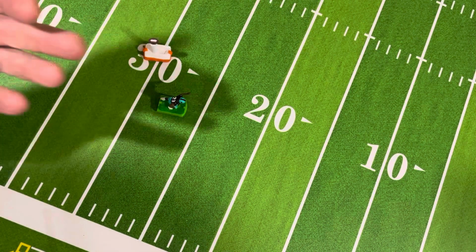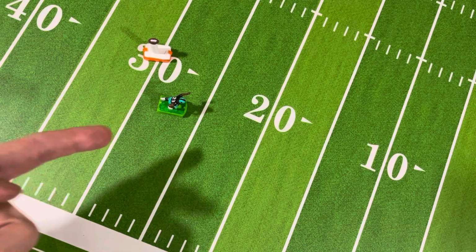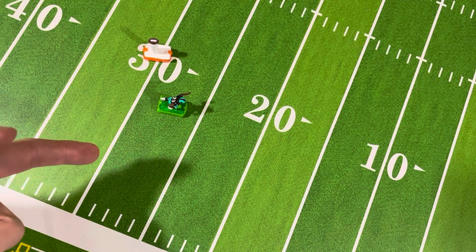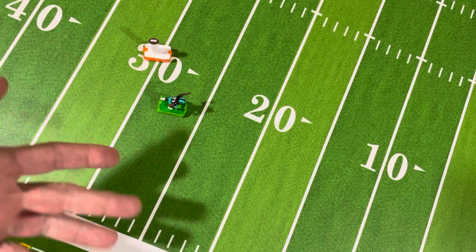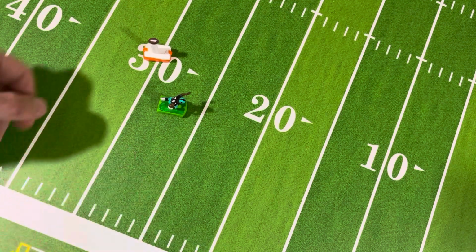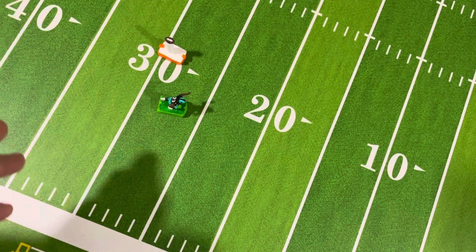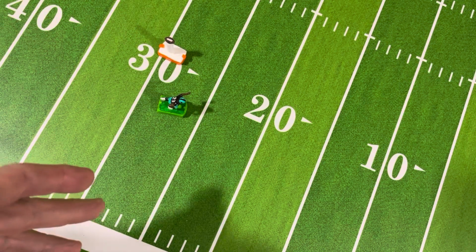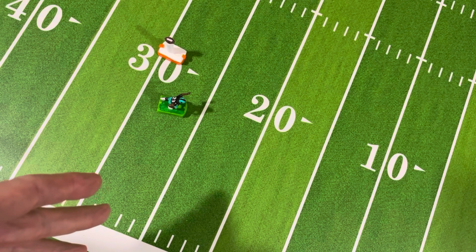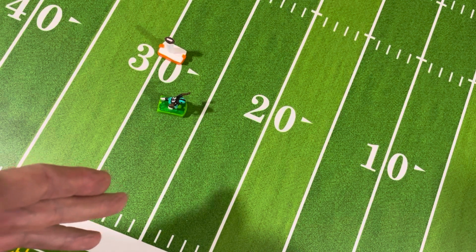So how do I identify when a receiver's open? And then once he's identified, how do I use the criteria I just mentioned to place the ball? For that, I'm going to have to introduce you to the game pieces I've made for ball on base passing.